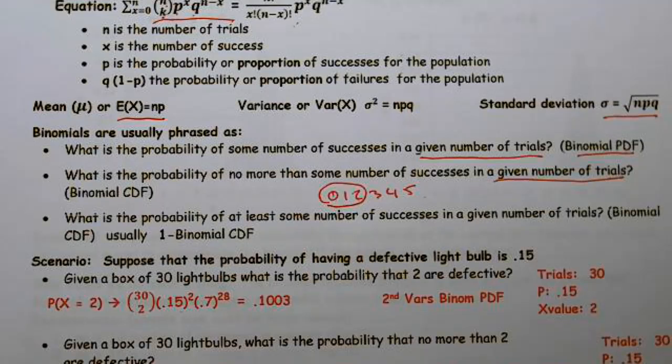Probability of more than 2. That means we want 3, 4, and more. Or the probability of at least 1. That means we want the probability of 1 or more. Anytime 0 is not included in our possible number of successes, we're going to be doing 1 minus the binomial CDF.